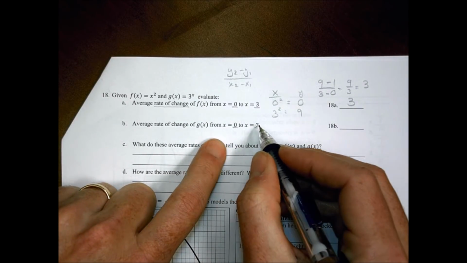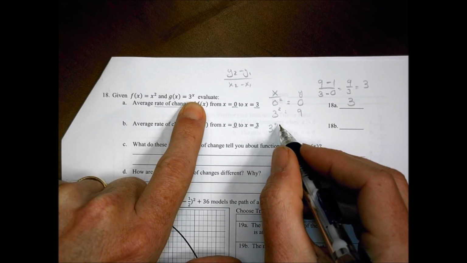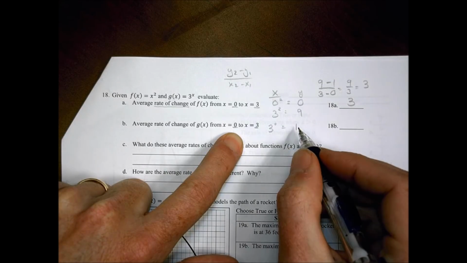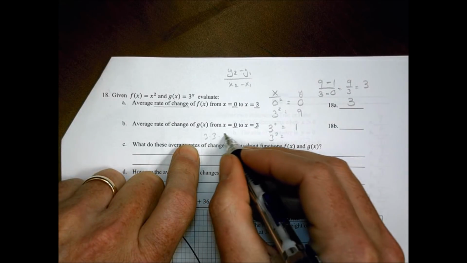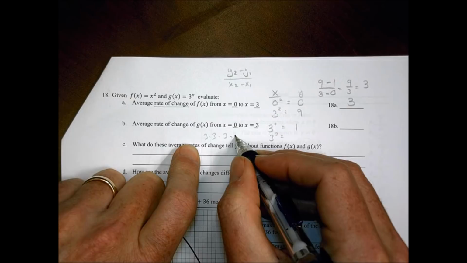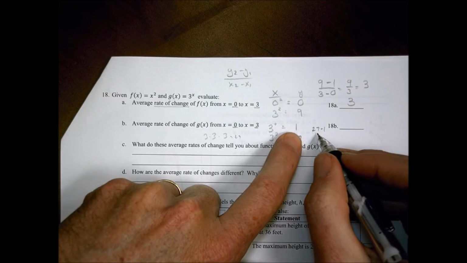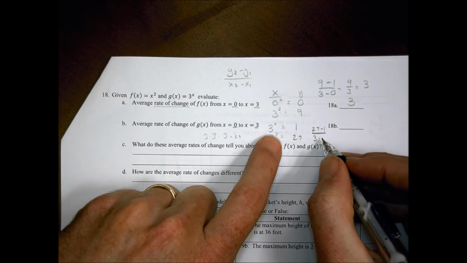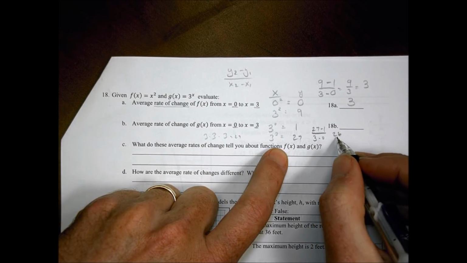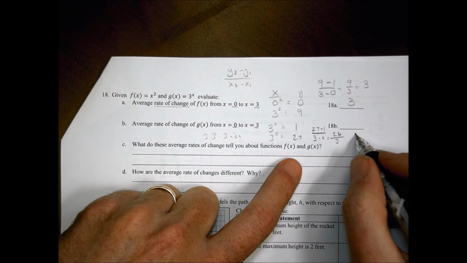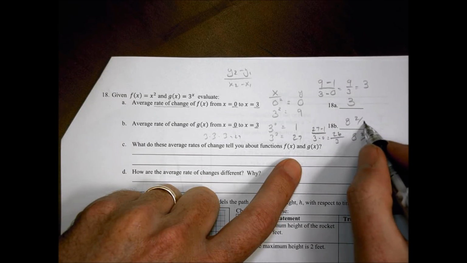For g of x, we're also going 0 to 3, and we have 3 to the x power, so we have 3 to the 0 power. 3 to the 0 power is 1, so be careful there, all right? And then 3 to the 3rd power, so that is 3 times 3 times 3, which is going to be 27, okay? So our y2 is 27 minus our y1, over our x2 minus our x1, which is 0. So we have 26 over 3, which I can then say 3 goes into 26 8 times with 2 left over. So I could write 26 over 3, or I could write it as 8 and 2/3.